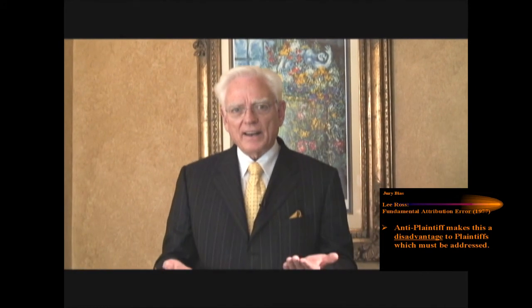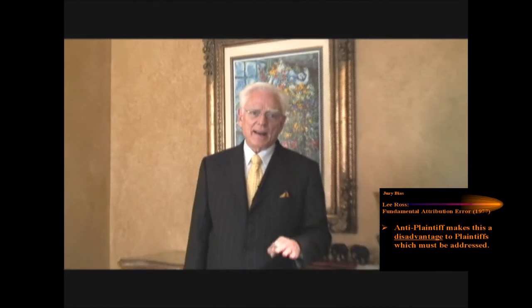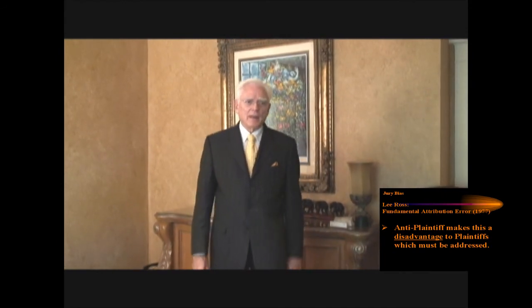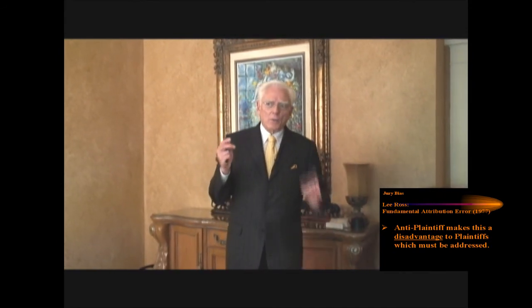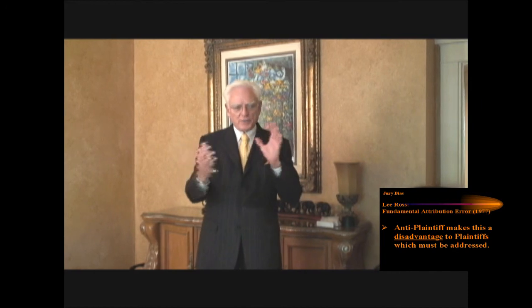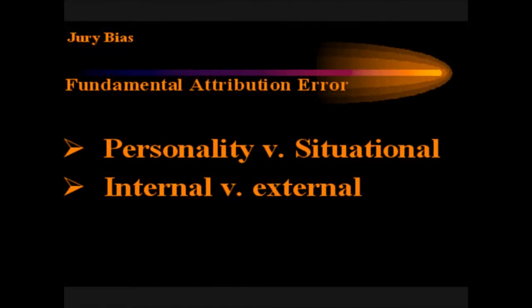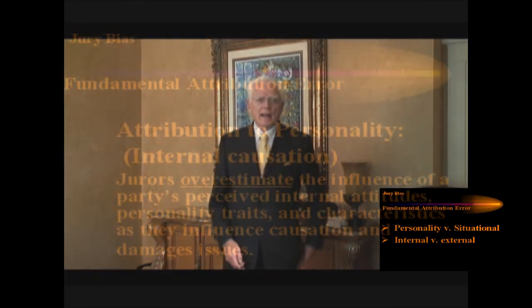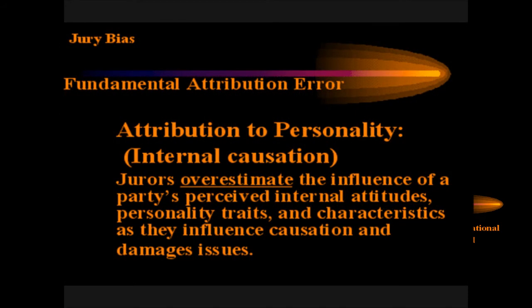Plaintiffs do not go in to a level playing field at the courthouse today. You go in with anti-plaintiff bias, particularly in personal injury cases. We go in on the downside of the fundamental attribution error. What we have to do is look in each case at personality versus situation. We have to look at internal forces versus external forces, which I'll explain. The attribution to personality is internal causation.